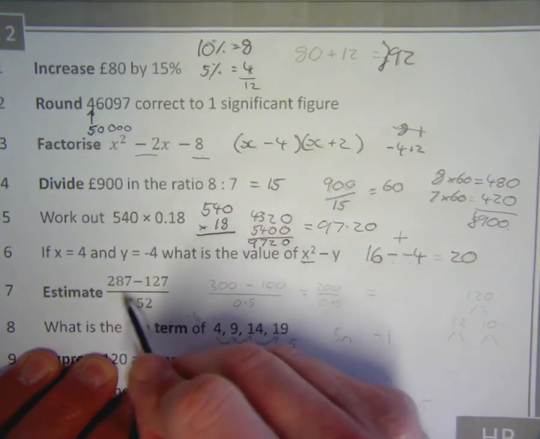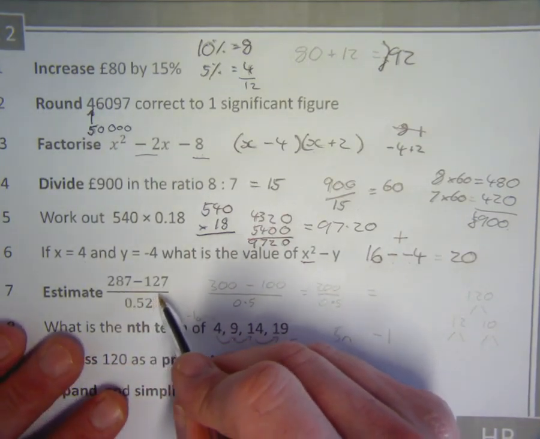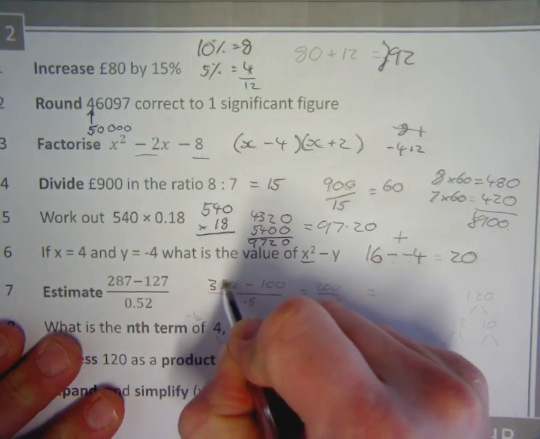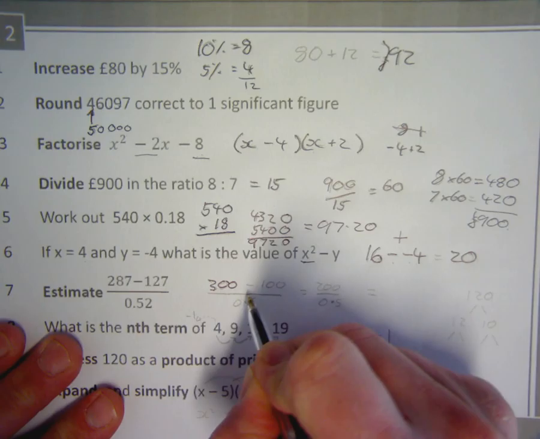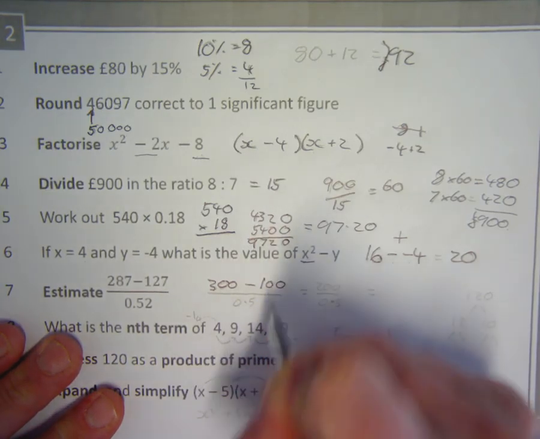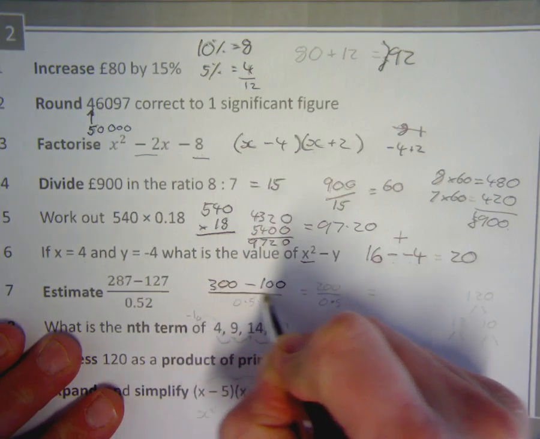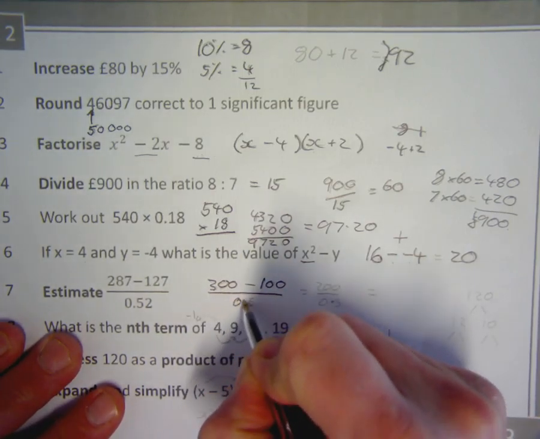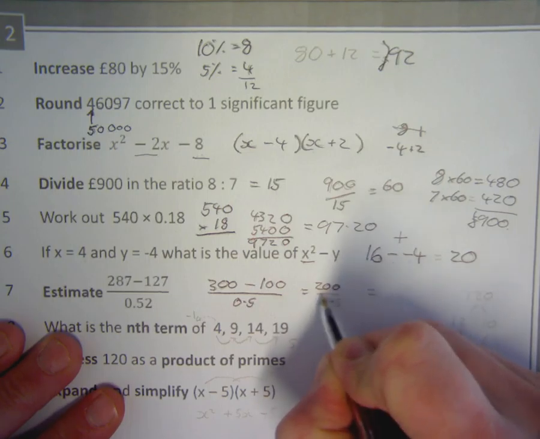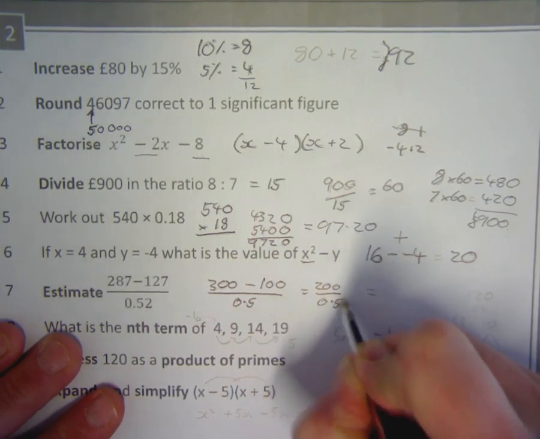Estimation. I'm going to round each number. I'm going to use one significant figure because it's just going to be easier. 287 is 300. Take away, instead of 127, we're going to call it 100. Divided by 0.52 is 0.5. So I've got 200 divided by 0.5.